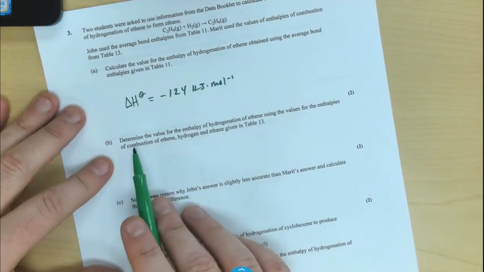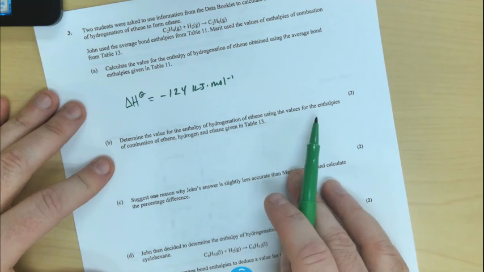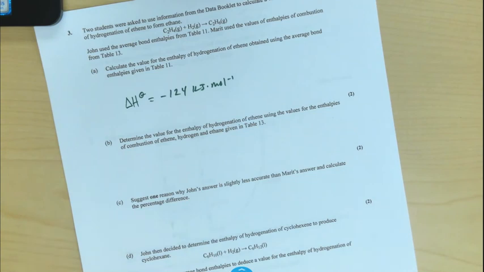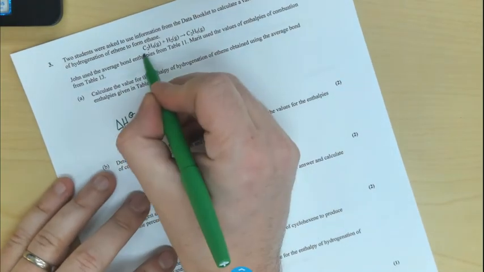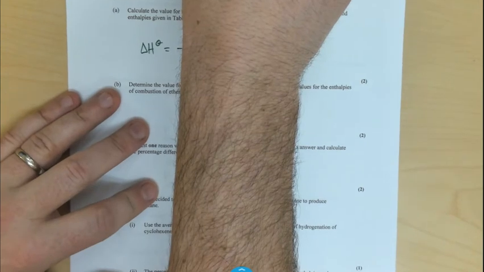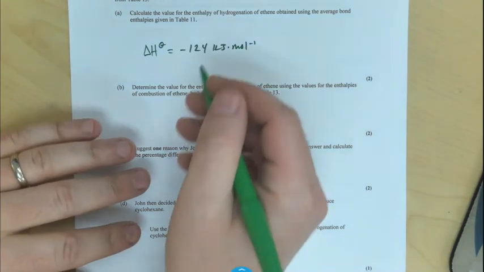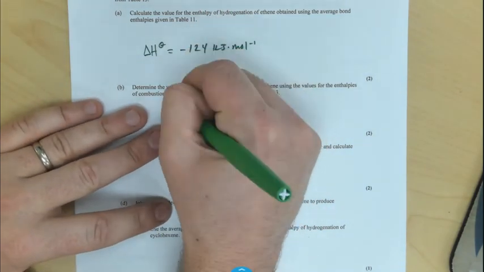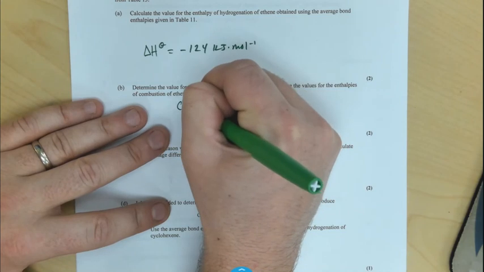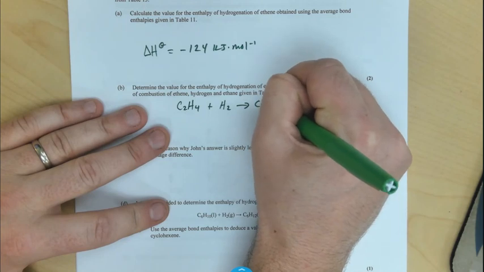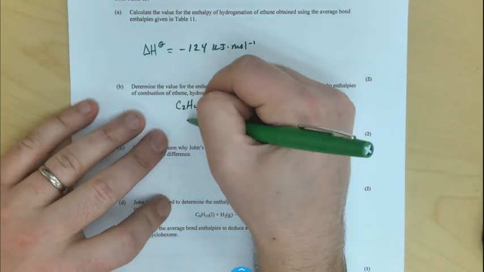So part B says determine the value for the enthalpy using the values for enthalpies of combustion given in table 13. So if you're asked to use table 13, that's most likely going to be our energy cycle. So we have our equation up here. It wants to know the enthalpy for this reaction. So let's go ahead and rewrite the reaction here to make the cycle. C2H4 plus H2 makes C2H6.